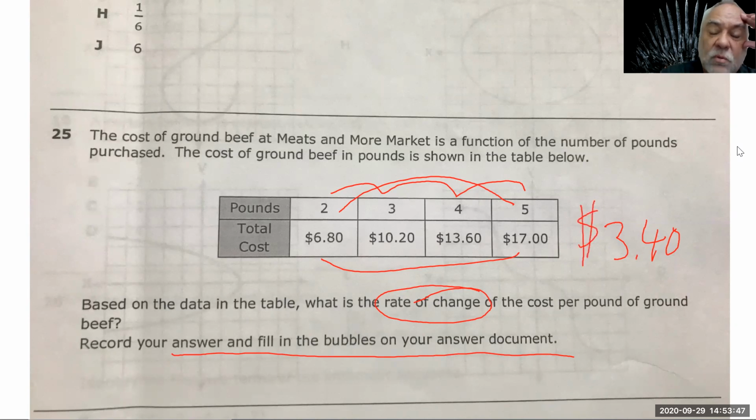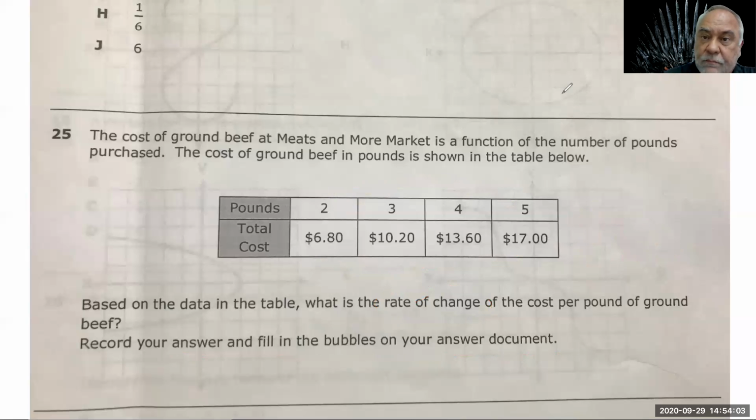There are no griddables on your unit test. Okay, they're all multiple choice, no griddables, and no fill in the blank. So, like I said, 15 questions, and that's that.